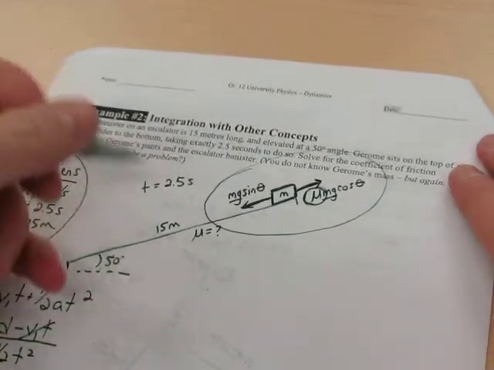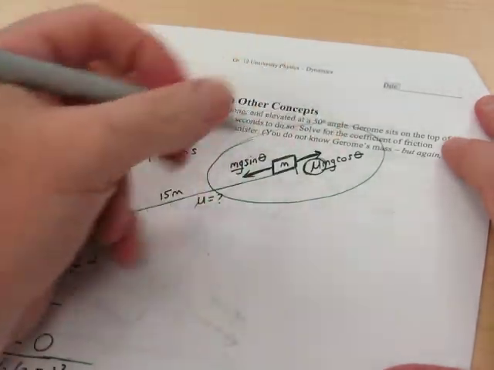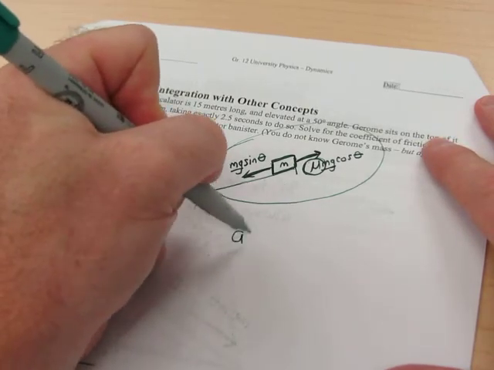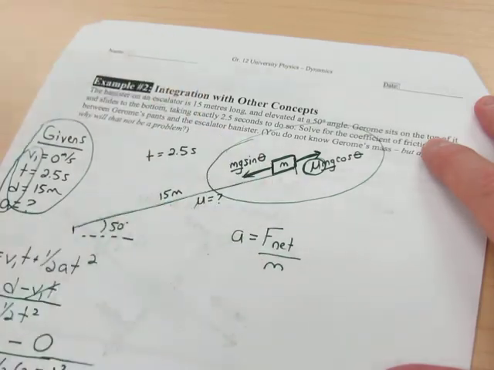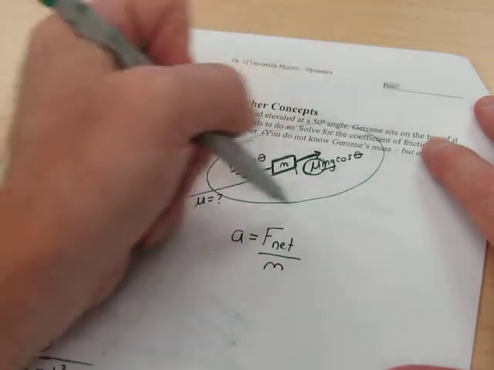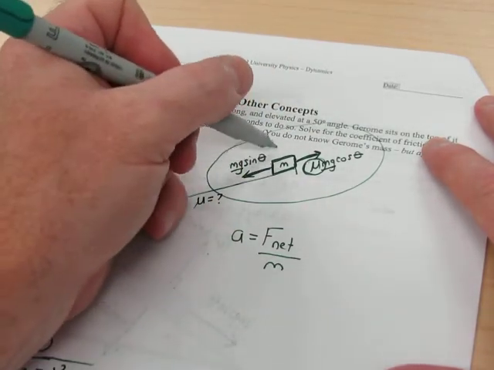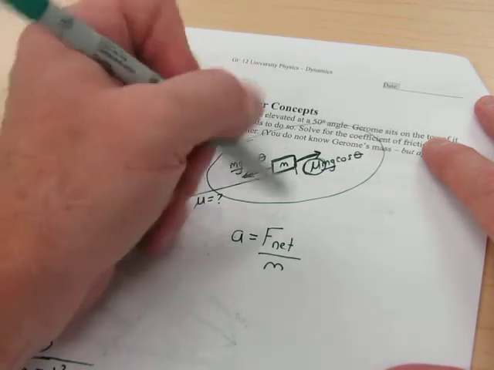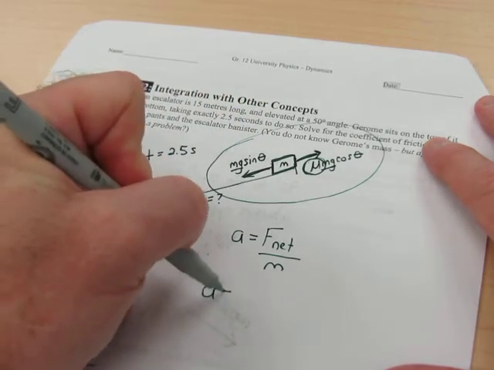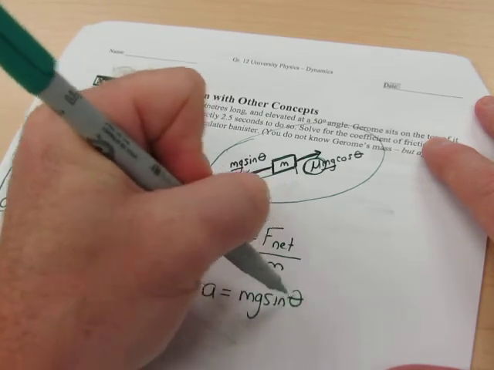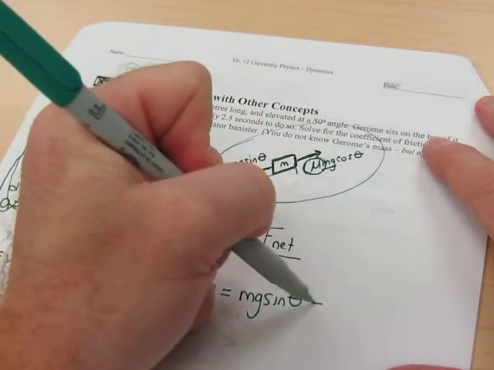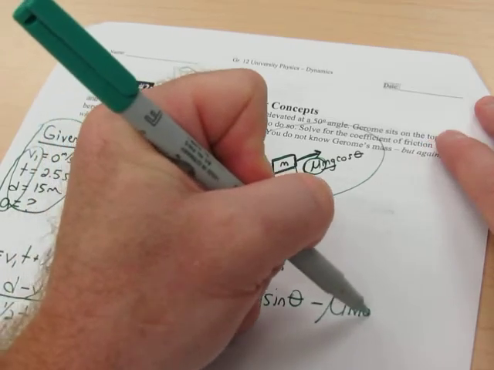Okay, so now let's look at this. Those are the forces on the ramp, and that's how you would get your acceleration. Normally, you would say acceleration equals net force divided by mass. And you would look there and say, well, there's only two forces because the forces in the vertical direction cancel each other out. So acceleration would be mg sine theta minus coefficient mg cos theta.